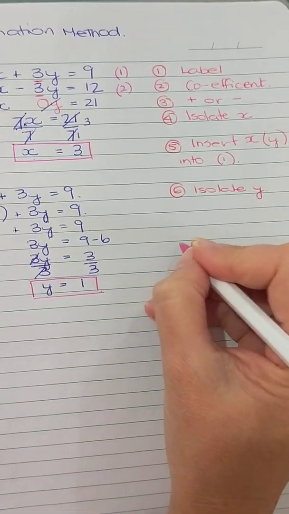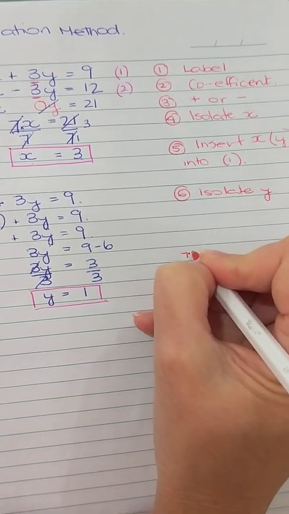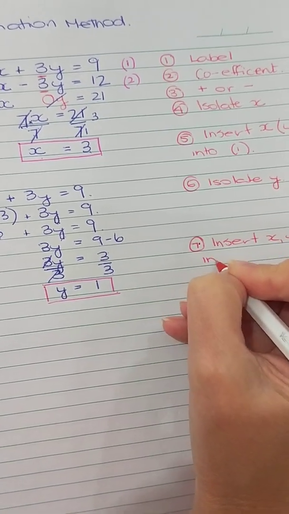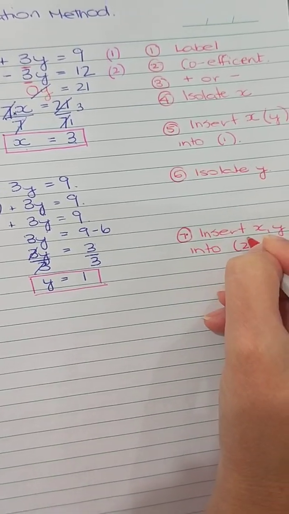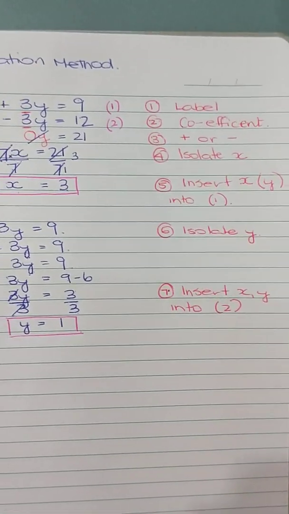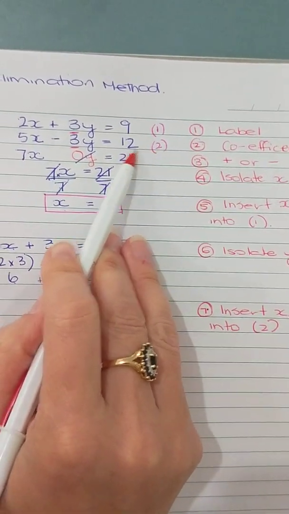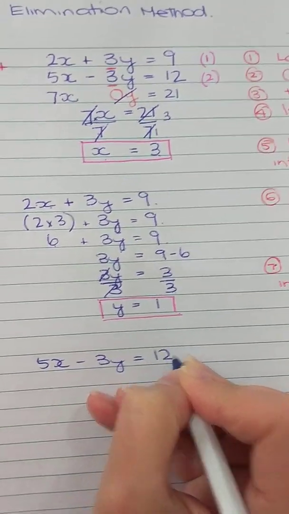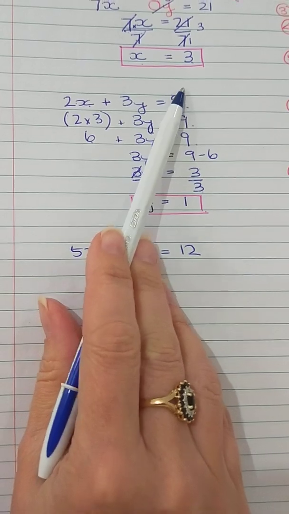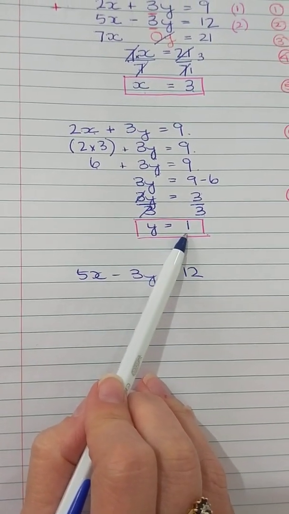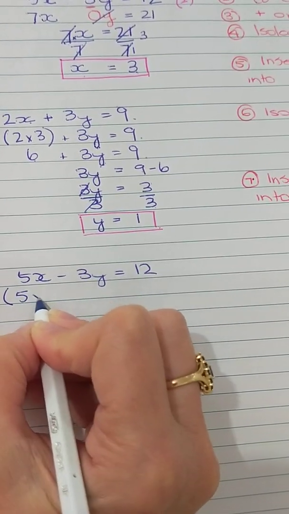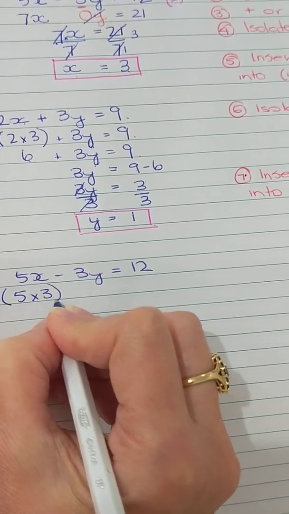The next step is to insert x and y into linear equation 2. So just up here where we've numbered the equation, going to rewrite that one out. All right, so in this instance it's 5x minus 3y equals 12. Now we have values for x and we have values for y, so we're going to insert them into here. Now remember that 5 and x are good friends. They don't want to be separated, so we're going to put those brackets around there.